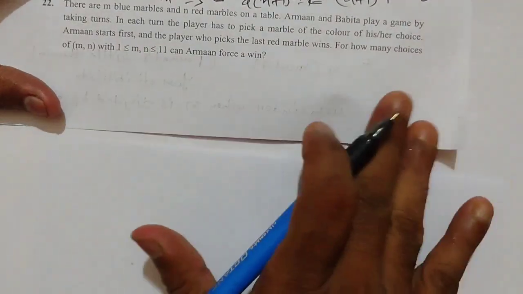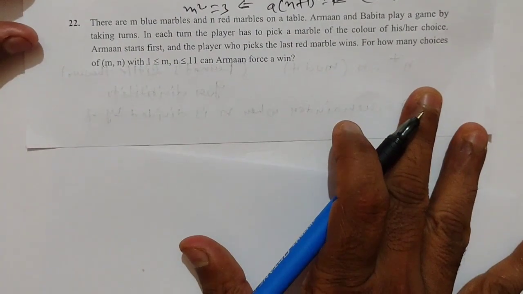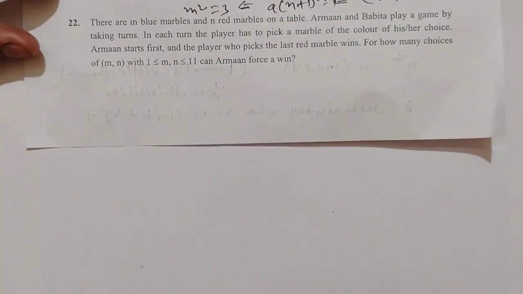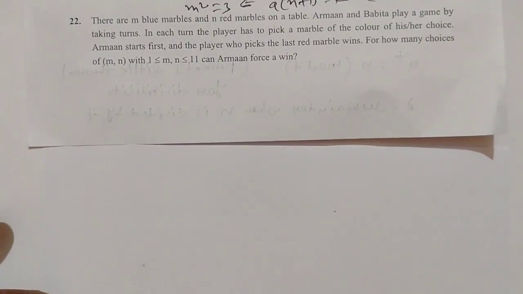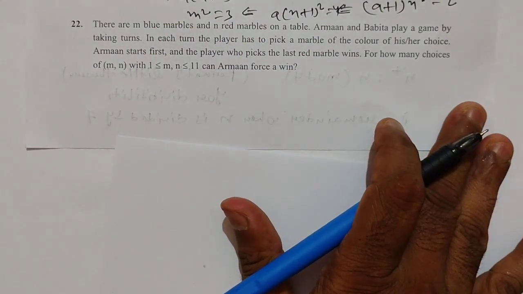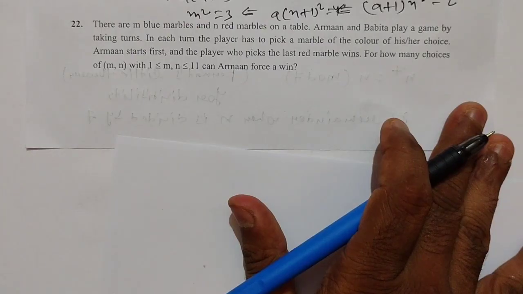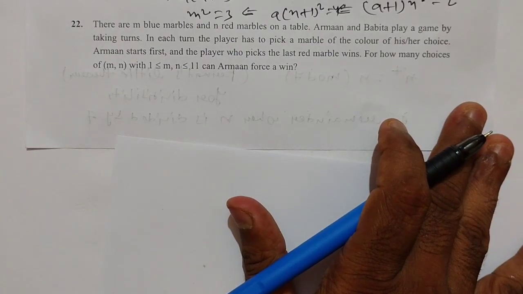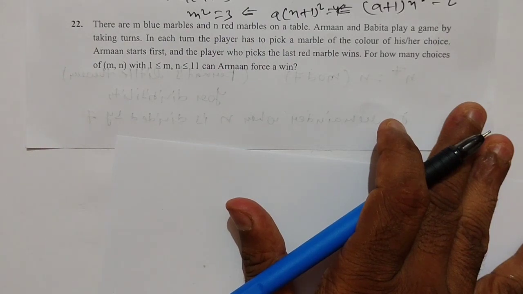Now the problem number 22, here we have there are m blue marbles and n red marbles on the table, and Arman and Babita play a game by taking turns.